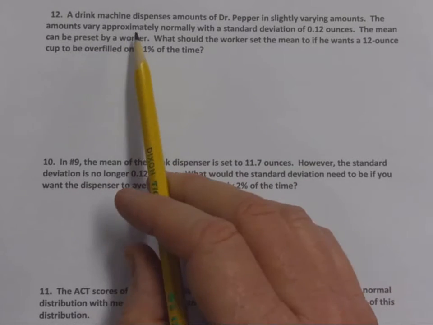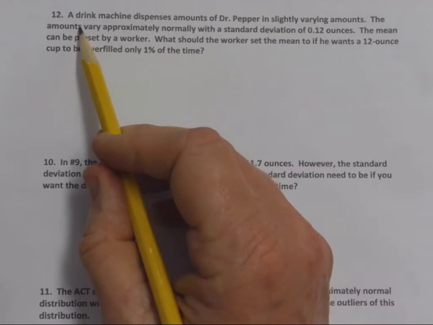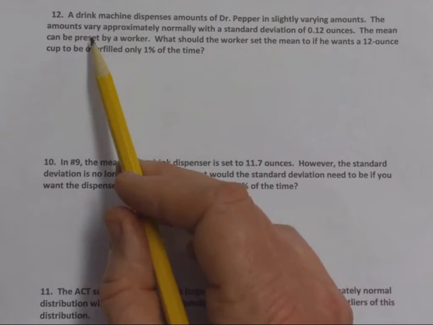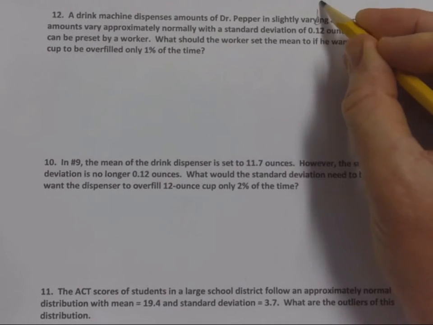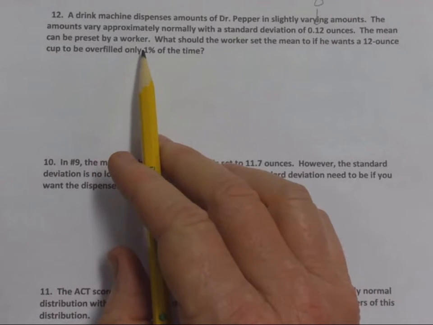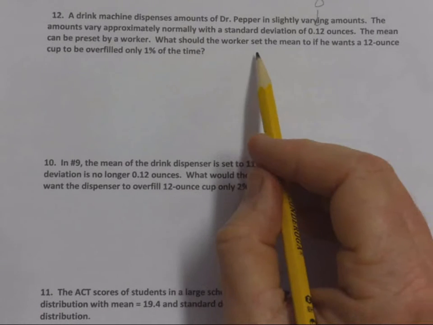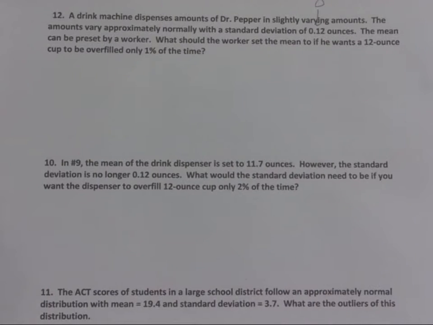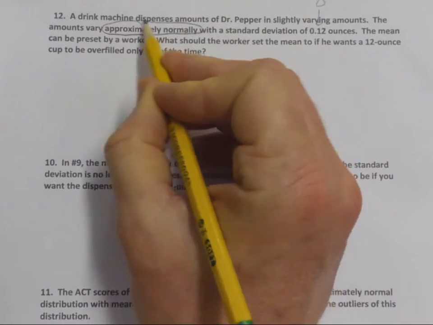Anyway, let's think about this problem, which is about a machine. It says, a drink machine dispenses amounts of Dr Pepper in slightly varying amounts. The amounts vary approximately normally with a standard deviation, there's our sigma, of 0.12. The mean can be preset by the worker, so we don't know the mean. What does the worker set the mean to if he wants a 12-ounce cup to be overfilled 1% of the time? So you have to recognize it's an approximately normal problem.